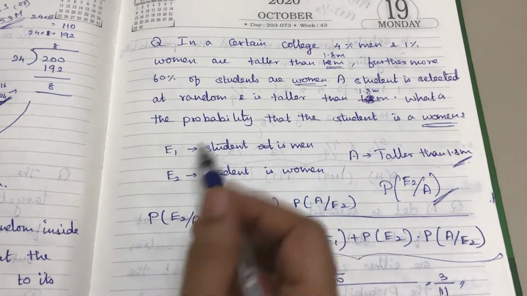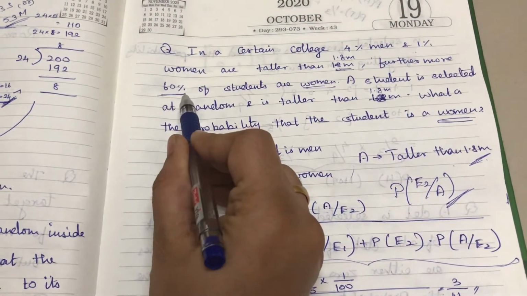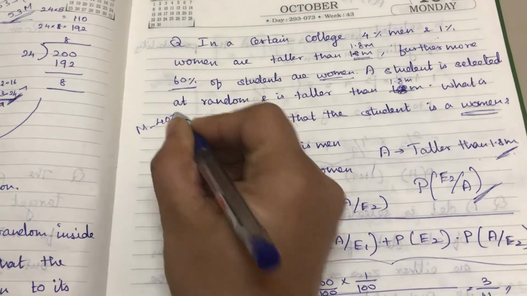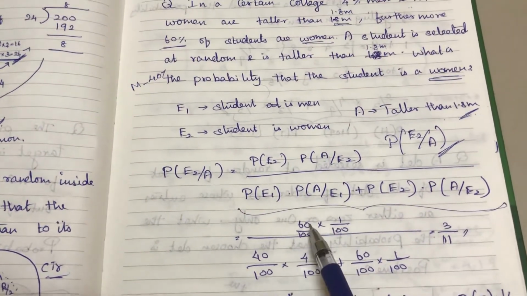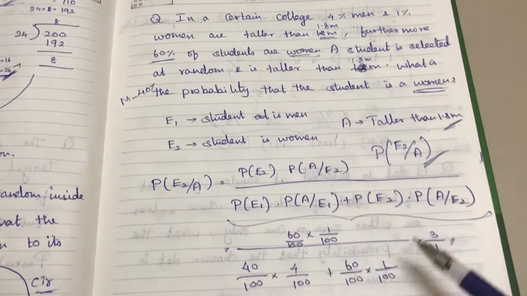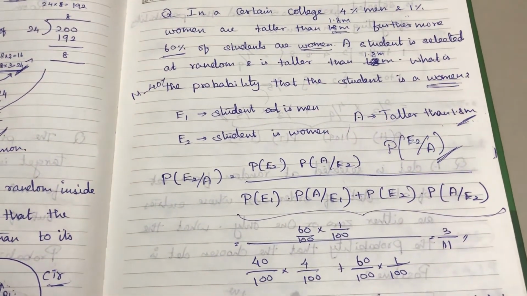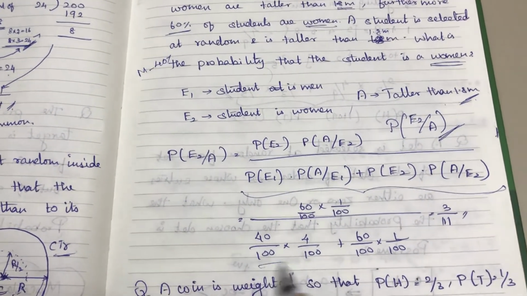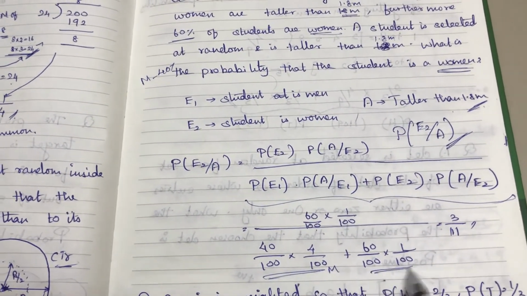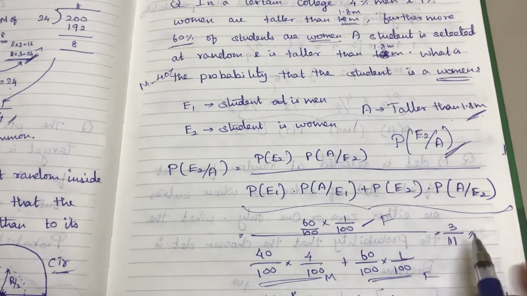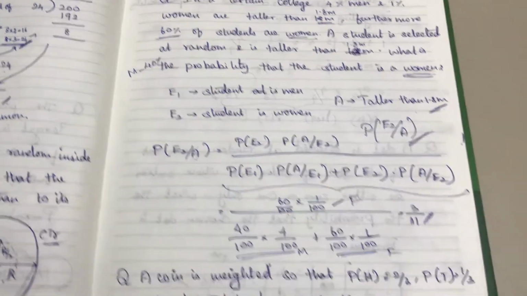Here they have given women as 60%, then men will be 40%. So 60 by 100 and 1% are taller, so 1 by 100. Likewise 40 by 100, 4% are taller, 4 by 100. This part is for men and this part is for women. But we need to find only the female. So the answer will be 3 by 11.